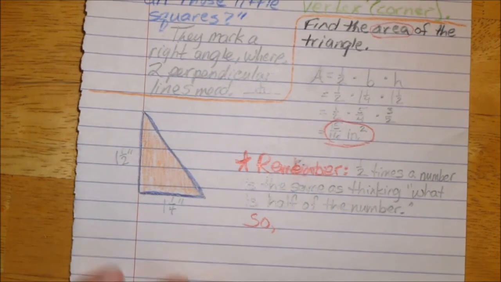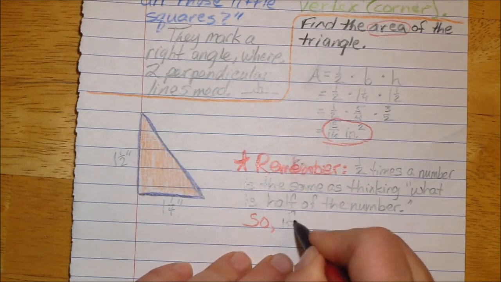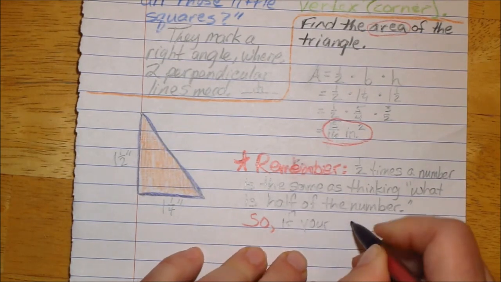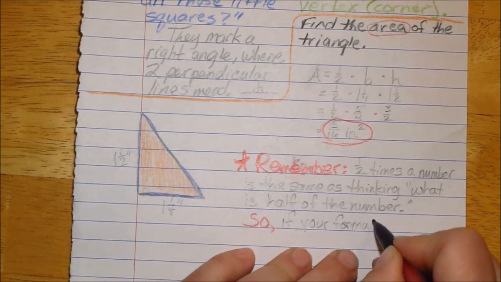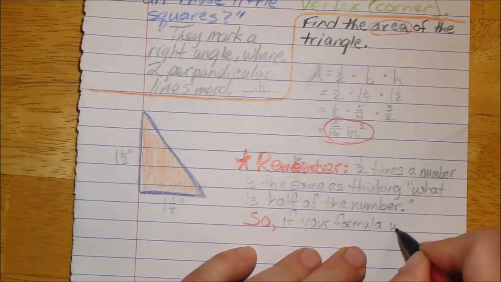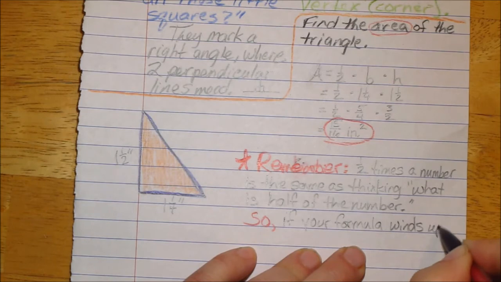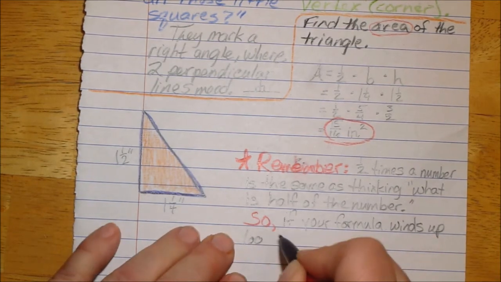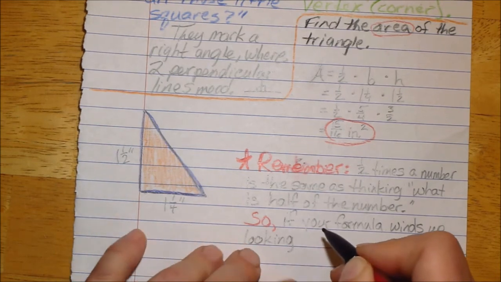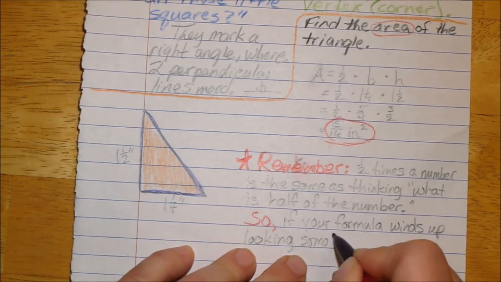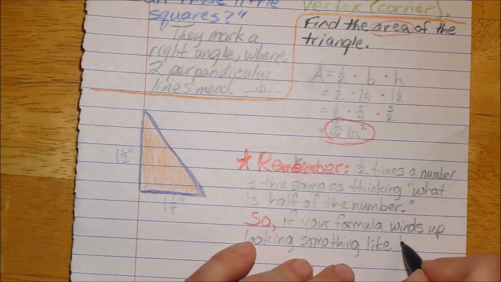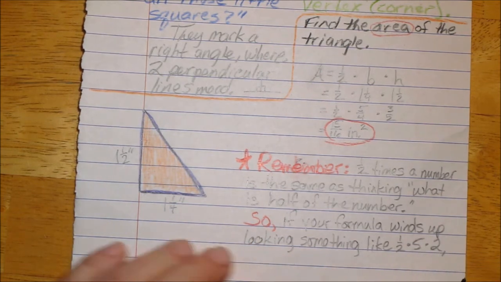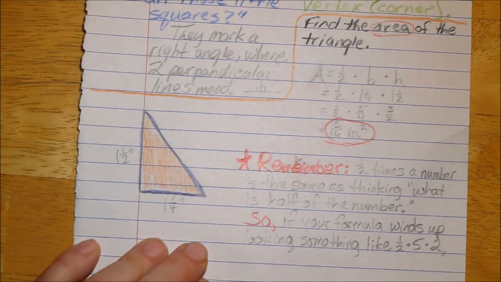Okay, so if your formula, and I'm still talking about the formula for finding area of a triangle, if your formula winds up looking like, well, let's say something like, because it could be all kinds of things, something like 1/2 times 5 times 2. Let's say you had a triangle that gave you numbers like that.